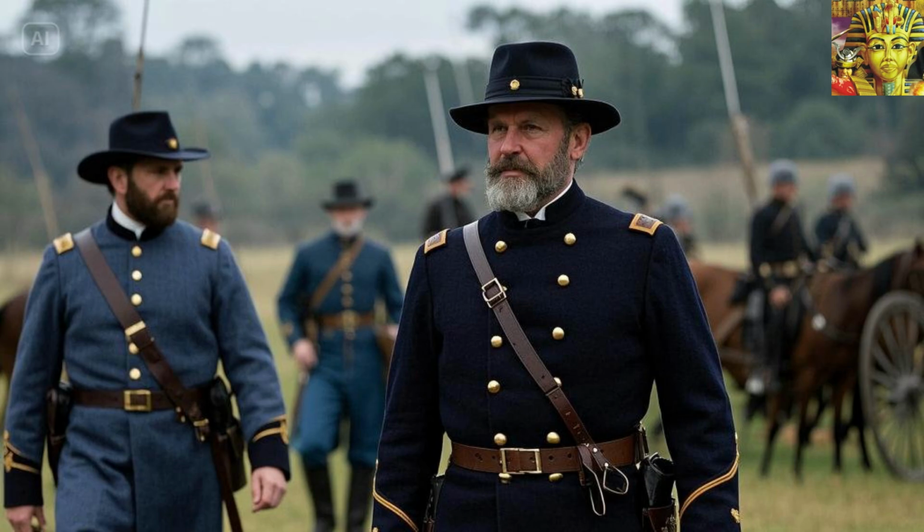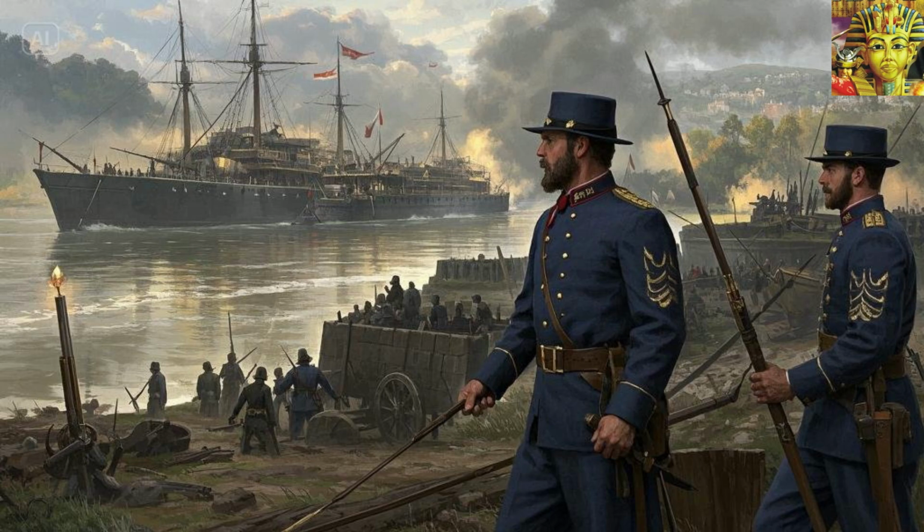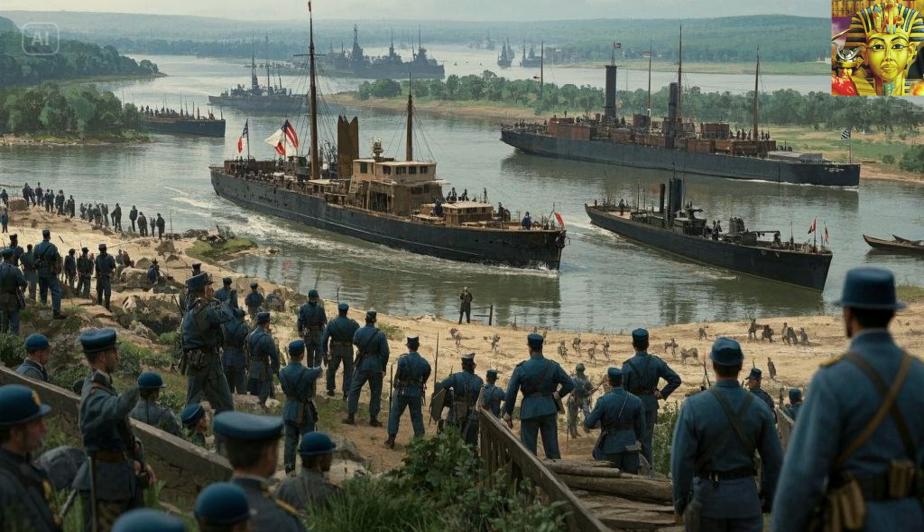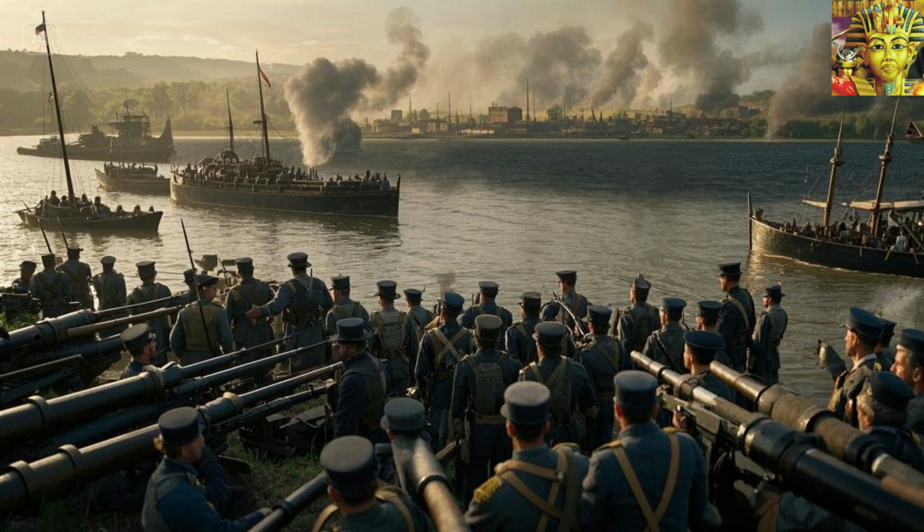The inability to defend key territories and maintain control over critical supply lines weakened the Confederate war effort and contributed to the eventual collapse of the Confederacy. Conclusion: the Siege of Vicksburg was a pivotal event in the American Civil War, with significant casualties on both sides.